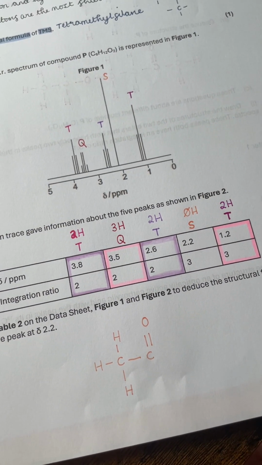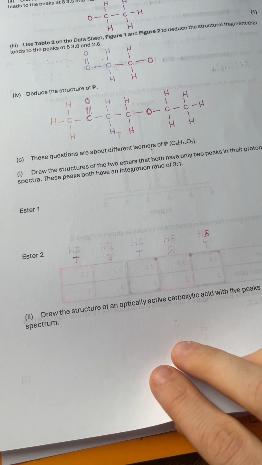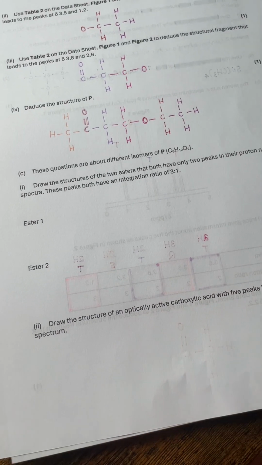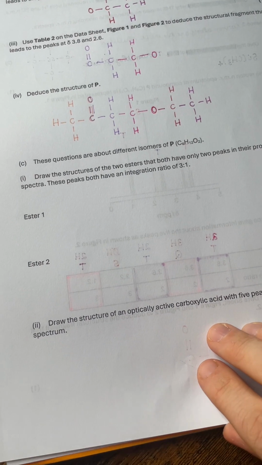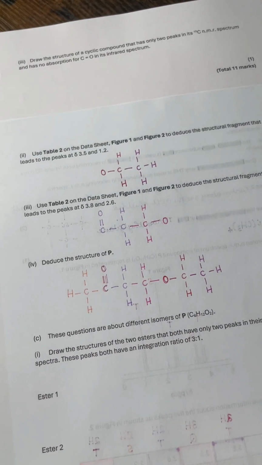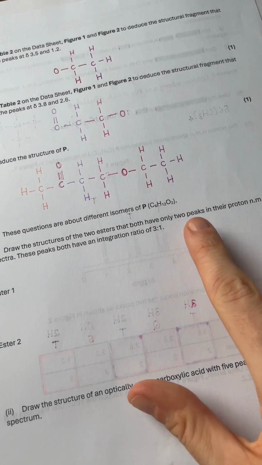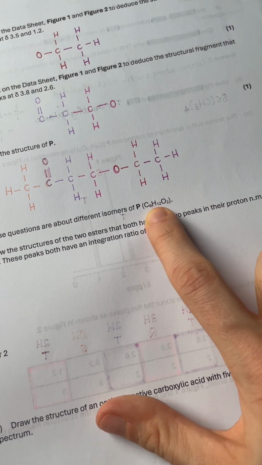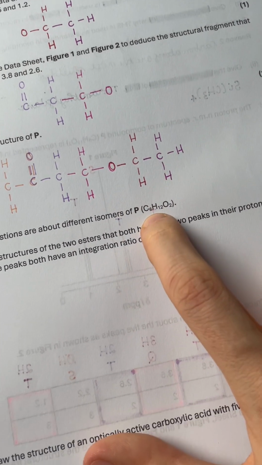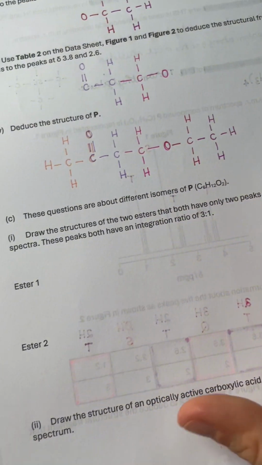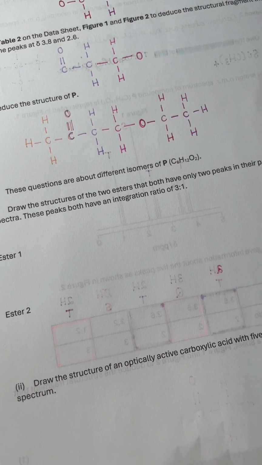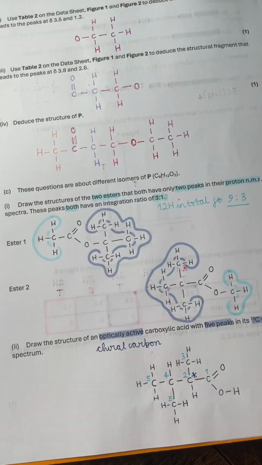If you've got a specific question you want me to have a look at and do a worked answer for, please feel free to send it my way. Okay, I'm going to do some annotations for the next 4 questions, which are all drawing different structures of the molecular formula C6H12O2. So I'll annotate the key information, draw my structures, and come back and explain those.